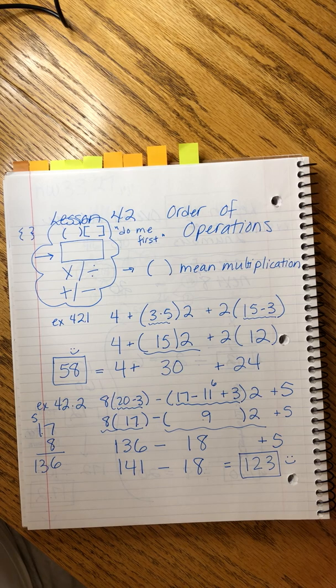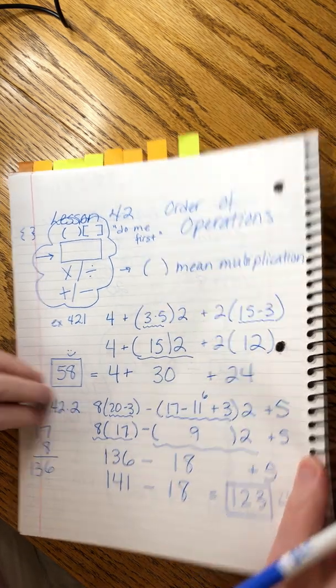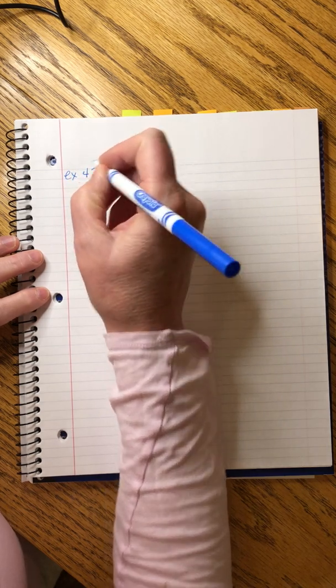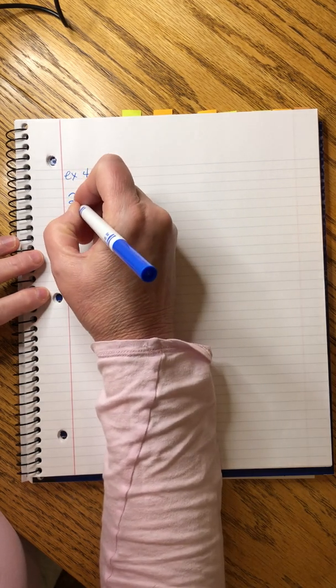Okay, this is a very detailed and fussy process. So if you're feeling a little like, ugh, it's a lot, yeah, you're right, it is. Okay, and I'm going to make it even more. Are you ready? Example 42.3. This one's so long, I'm going to write it on a separate row.